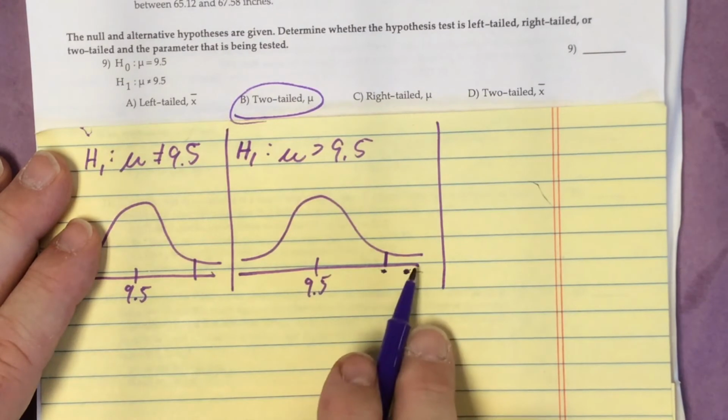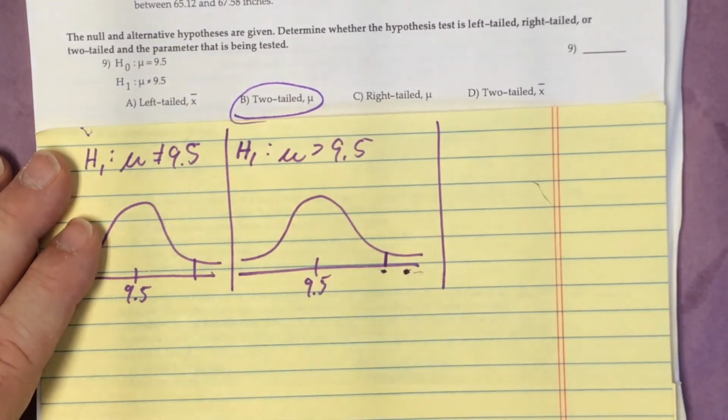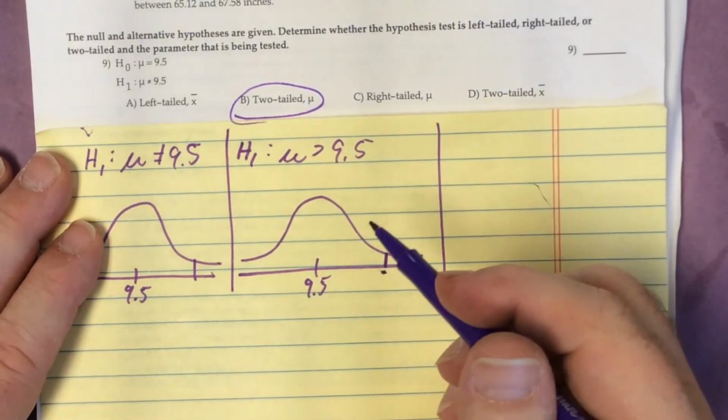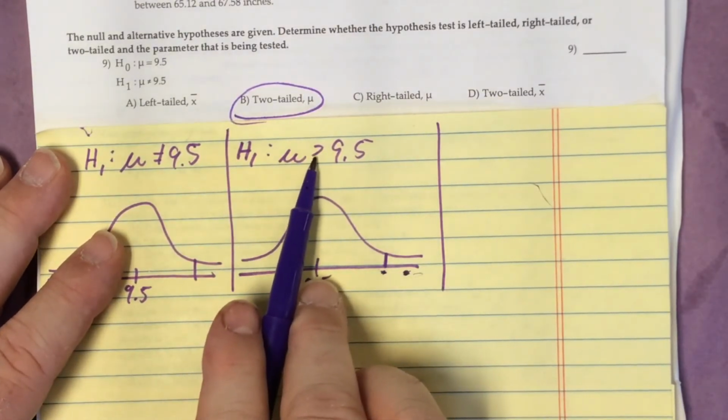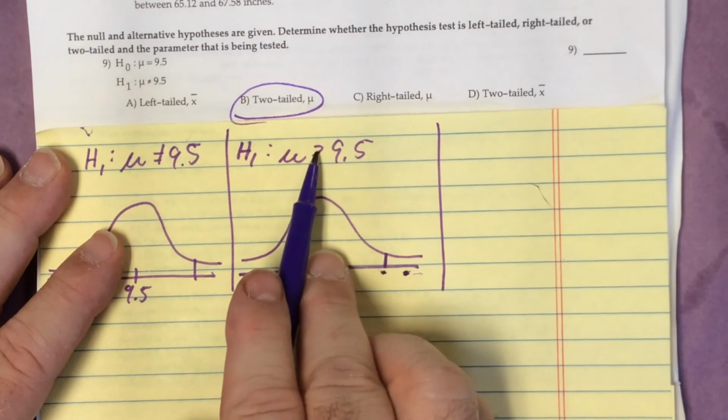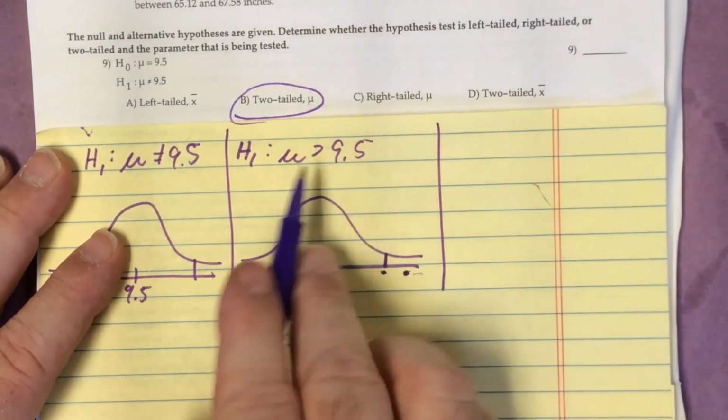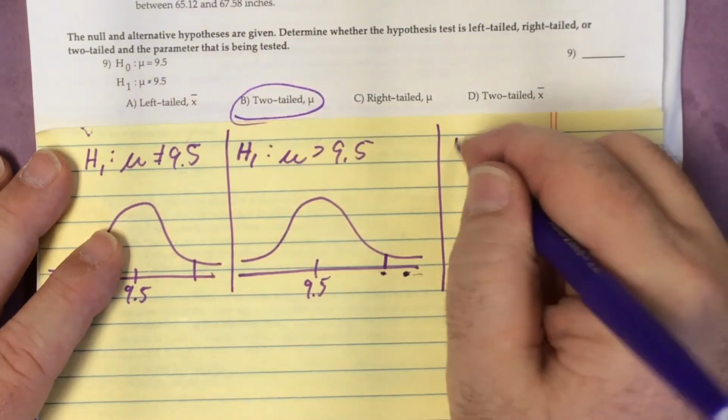This is an example of a right-tailed test. One strategy to think about is kind of a quick way. You should understand this, but if the alternate hypothesis has the inequality sign pointing to the right, this will usually indicate the tail of the test. Since this is pointing to the right, we would say that this is a right-tailed test.